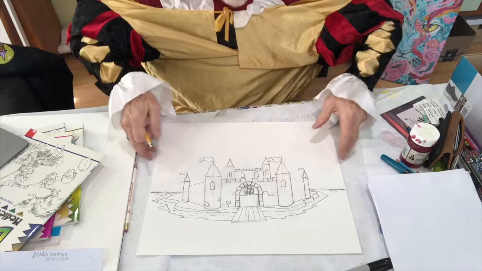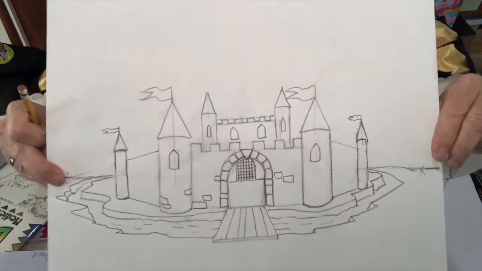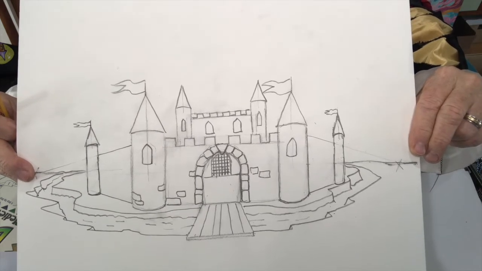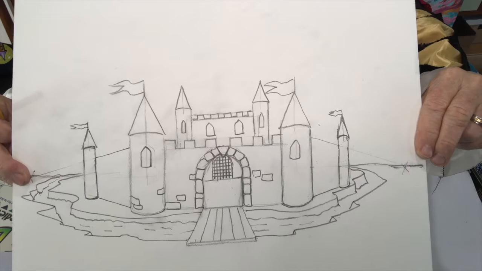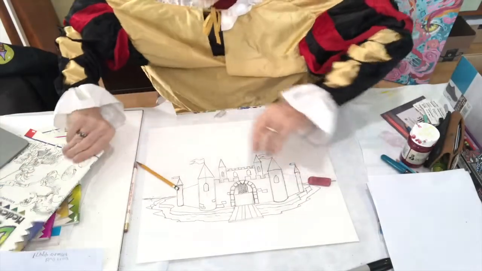Okay, let me see if you can take a look at this now. Here we go, looking like a castle, I would think. So if this is a little too fast for you and you didn't get all the steps in, you can play this video back, or you can go on Amazon.